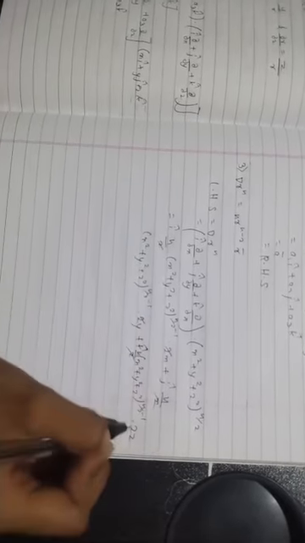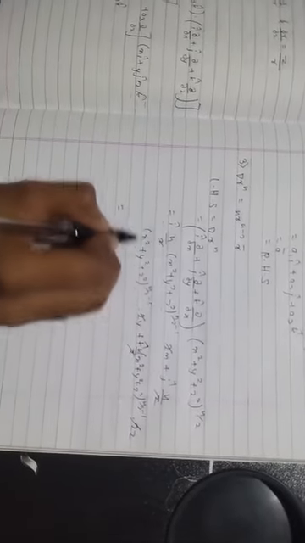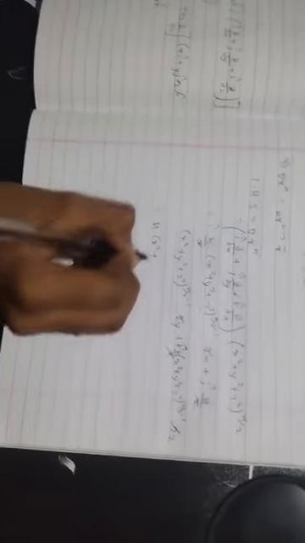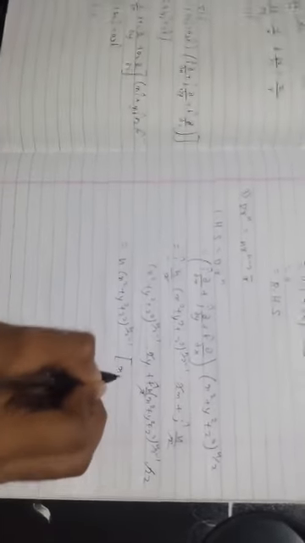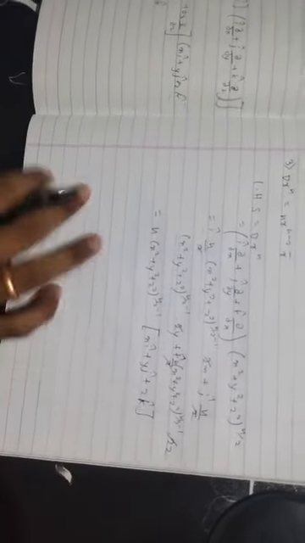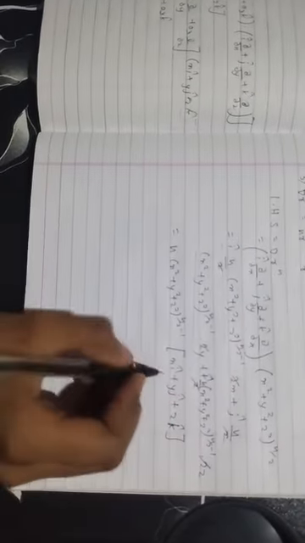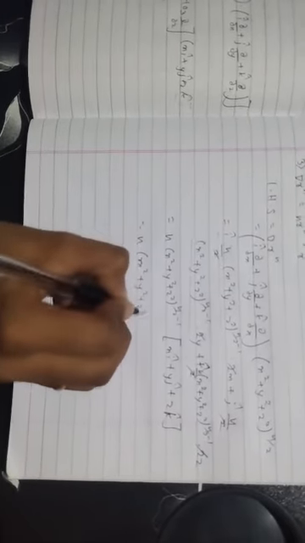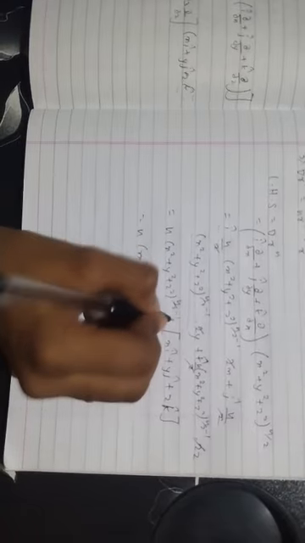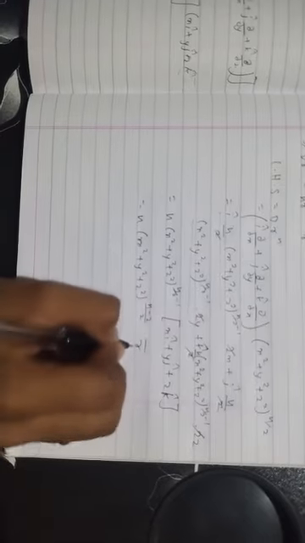Here n by 2. Then there are common terms in it. It is n (x square plus y square plus z square) raised to n by 2 minus 1, which is common, into (x i bar plus y j bar plus z k bar). Here we know that x i bar plus y j bar plus z k bar is r bar. Then n (x square plus y square plus z square) raised to n by 2 minus 1, and we know that n by 2 minus 1 is equal to n minus 2 upon 2. Then we have r bar.